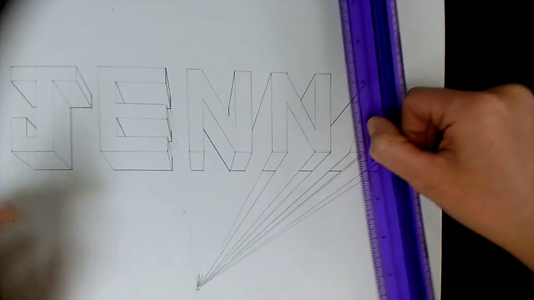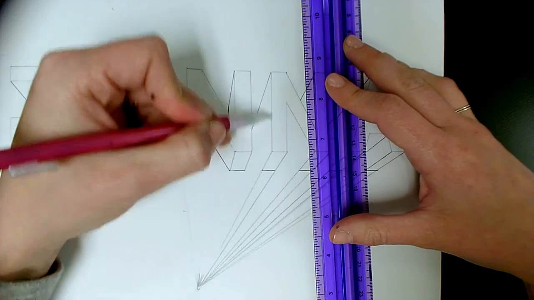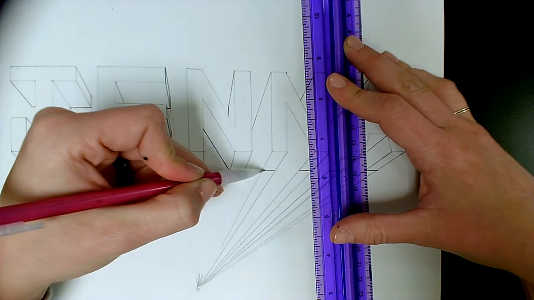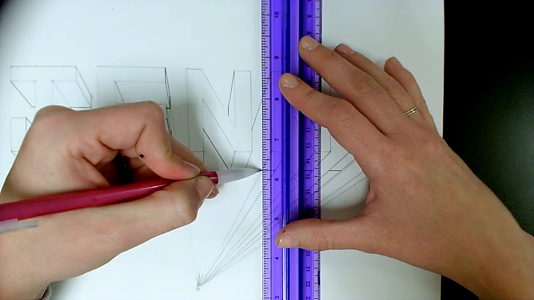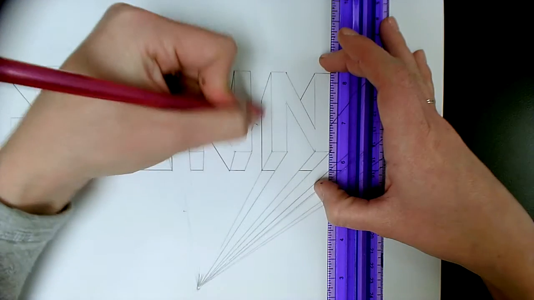Now as I move over to my next letter, another N, I have a horizontal and a vertical. So I'm going to take the horizontal and the matching vertical and go up.